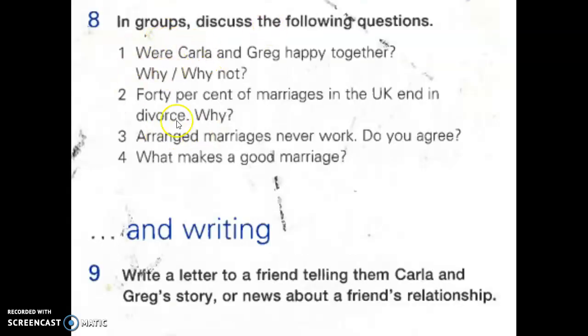The book suggests a discussion task in number 8 and a writing task in number 9. We're not going to do the writing task, and again, I'm not so keen on the questions that they're setting in number 8. They're not really appropriate, talking about divorce and arranged marriages.